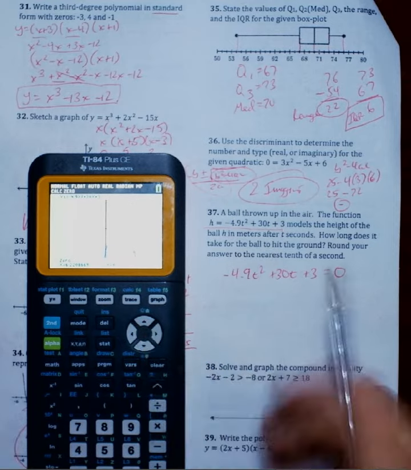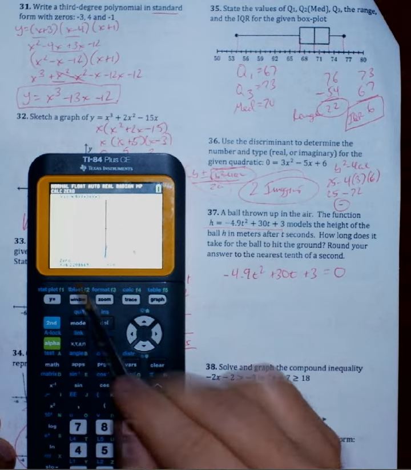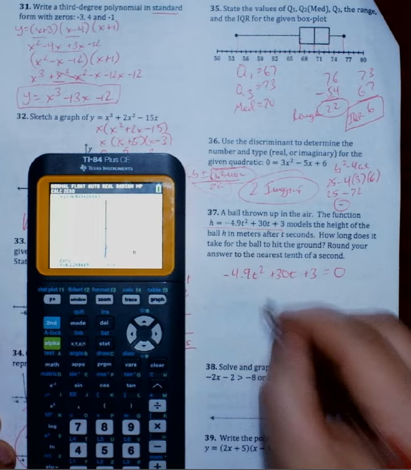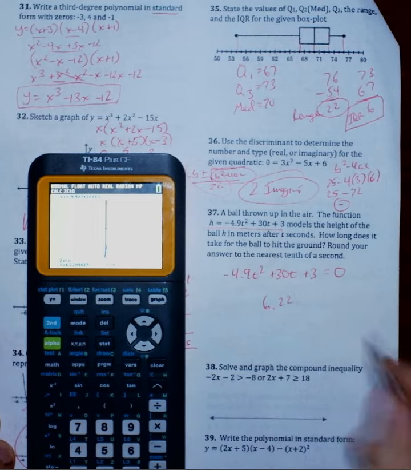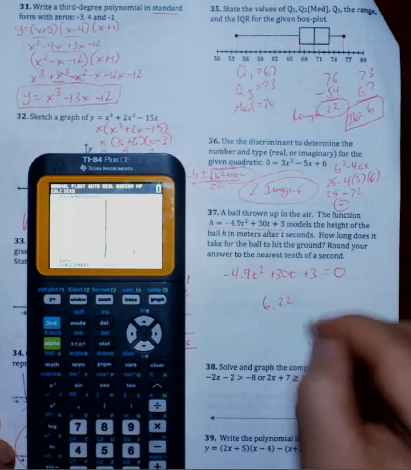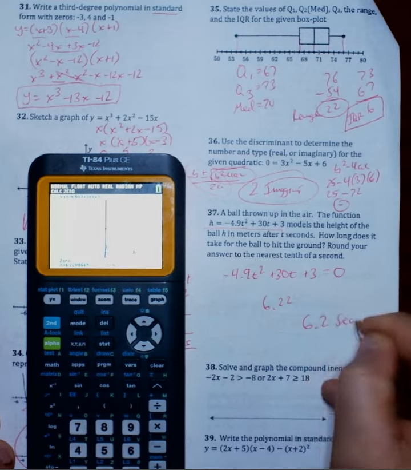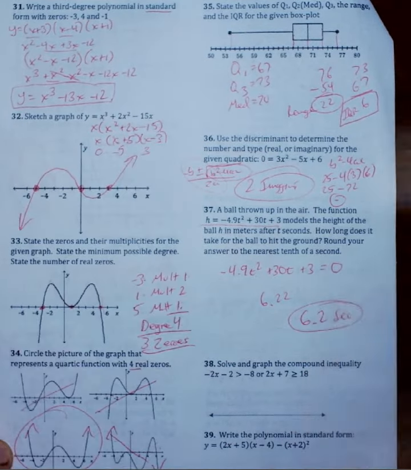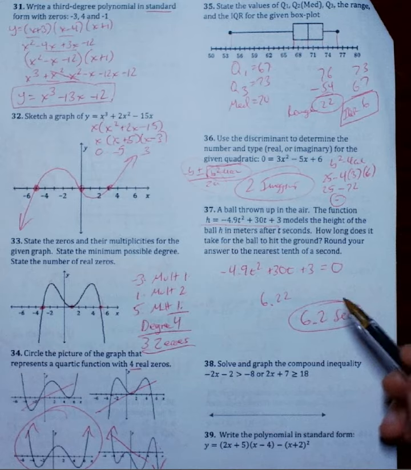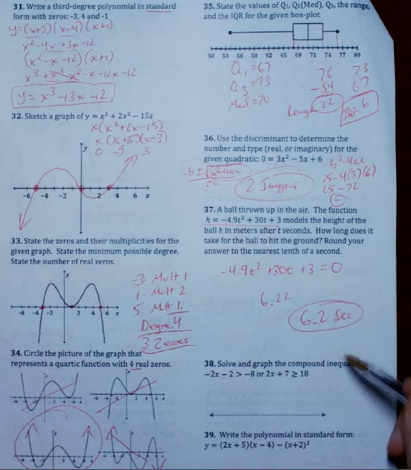And y is 0 and x is 6.22. It says rounded to the nearest tenth, so that would be 6.2 seconds. It's going to hit the ground. I could have also done that with the quadratic formula. Completing the square, all of those would work, but so would graphing.